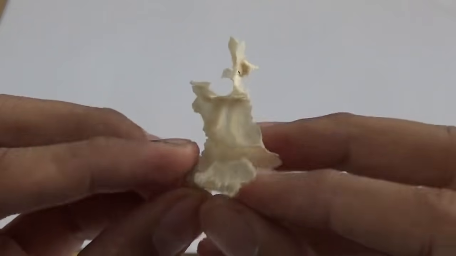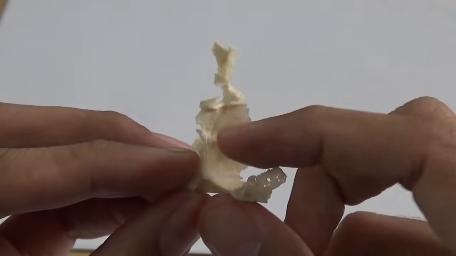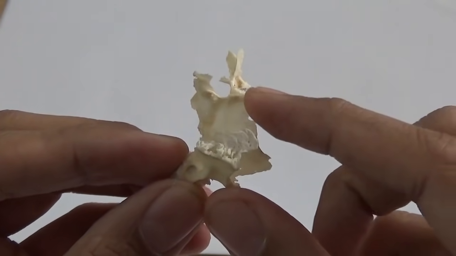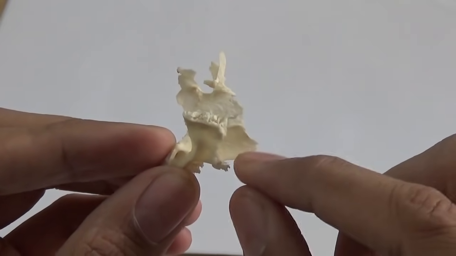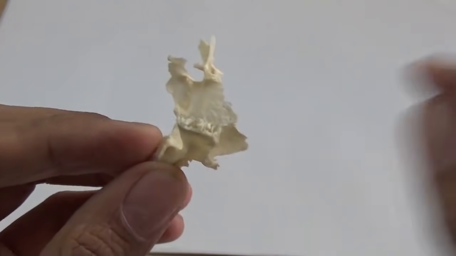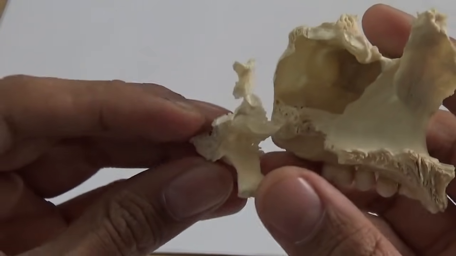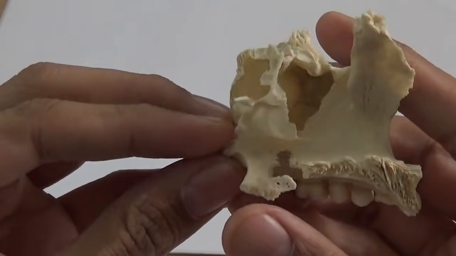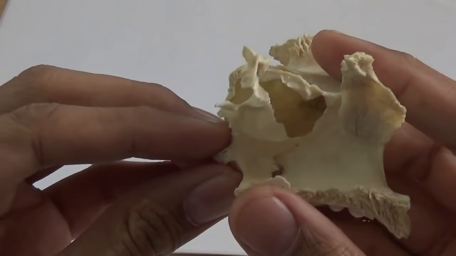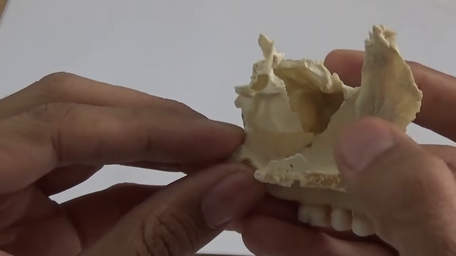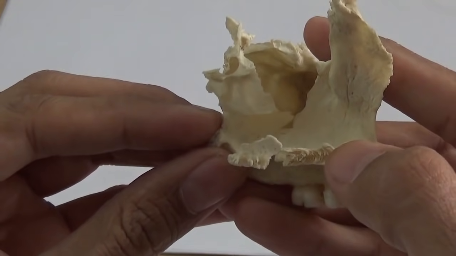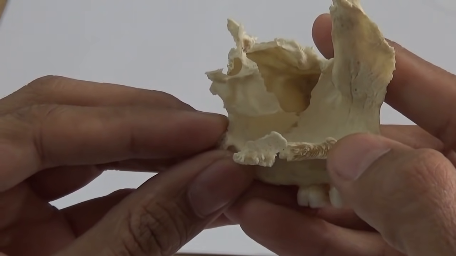See over here, this is left palatine bone and this is the perpendicular plate. This is its anterior border and this is the maxillary process. So if we join it with left maxilla like this, you can make out this maxillary process is partially obliterating the maxillary hiatus.